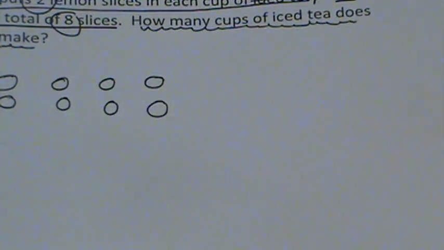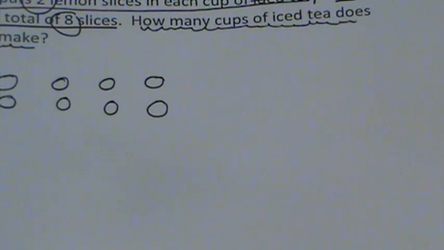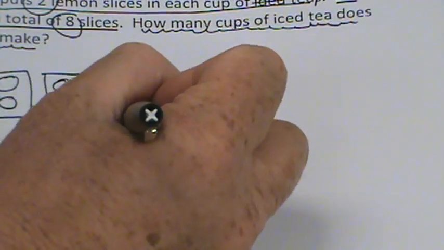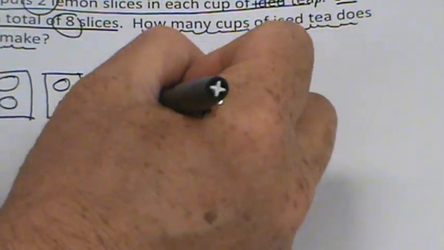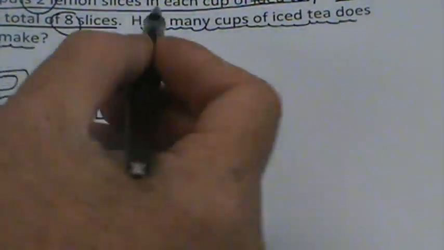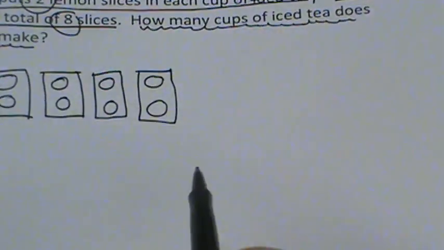So go ahead and make that array. So we have our 8 lemon slices: 1, 2, 3, 4, 5, 6, 7, 8. And what we're going to do is put them in a glass. 1 glass, 2 glasses, 3 glasses, and 4 glasses. So it looks like our answer to how many cups of iced tea does Rosie make would be 4 cups.